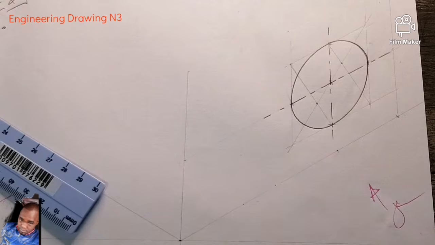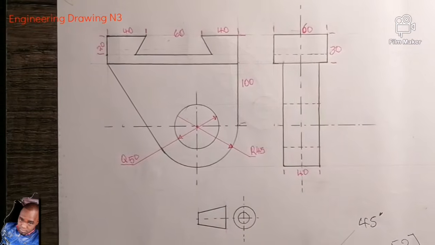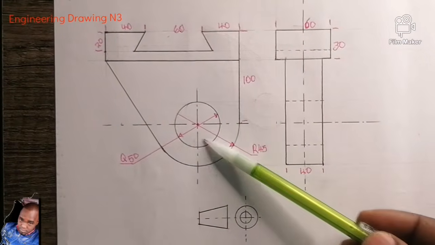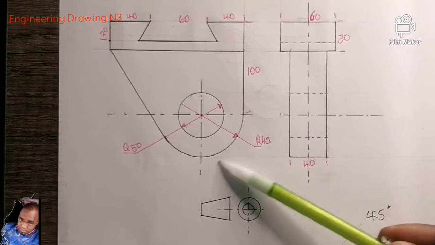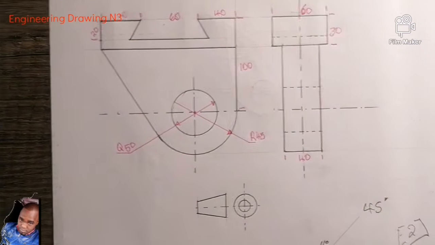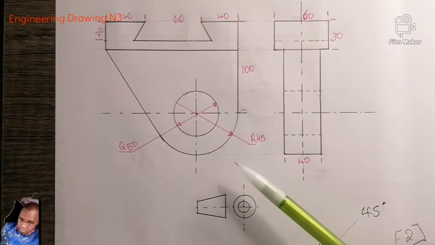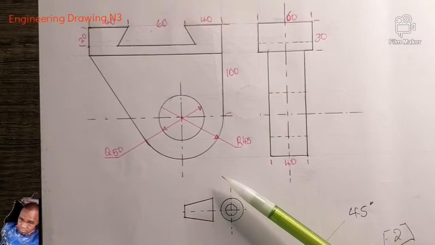Then from there, what do we have? We've got a radius of what? Of 45. Diameter 50, we've drawn that one. Diameter 50, we've drawn that one. So now from the very same center, we are told that this is what? This is radius 45. And radius 45, we do not divide by 2. Remember, it's radius. Radius, we treat it exactly as a dimension.